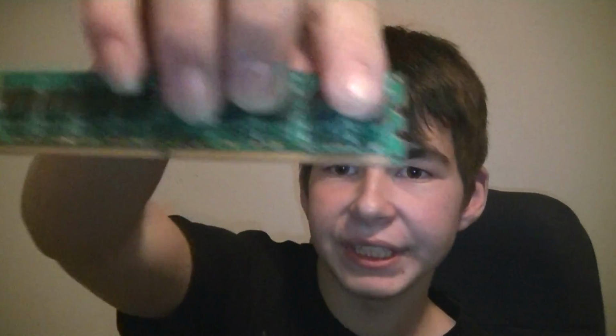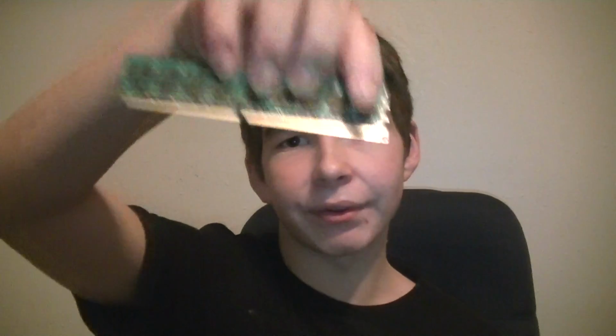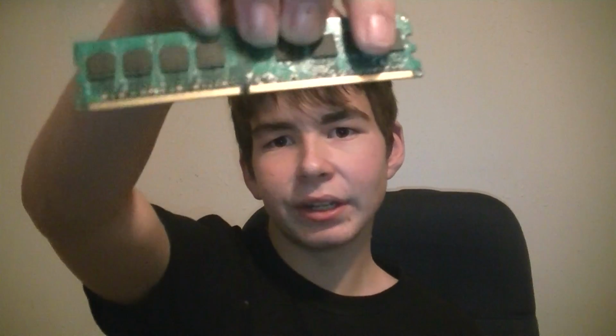So now we're going to talk about RAM. You may just think any old piece of RAM goes into any old computer. You thought wrong. So this is DDR2 memory, this is what everyone calls it. There's DDR and a lot more for older ones.